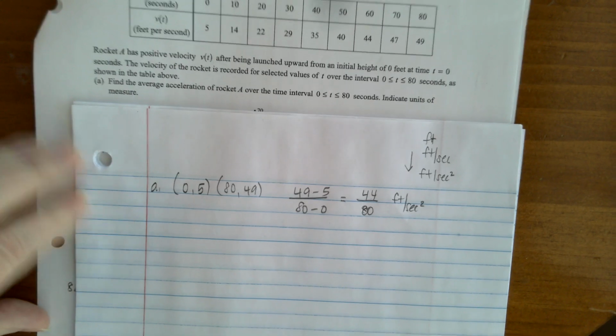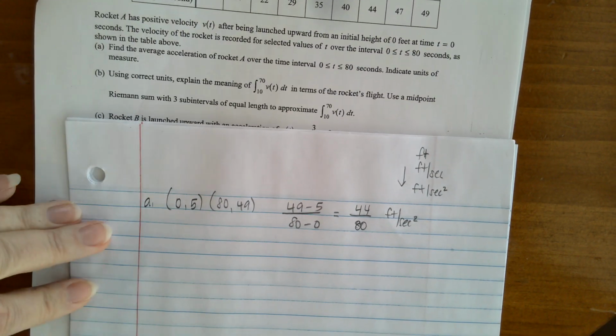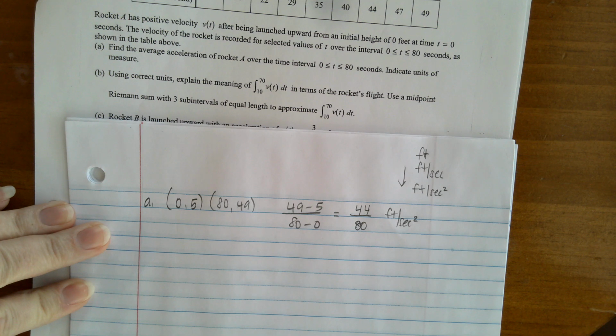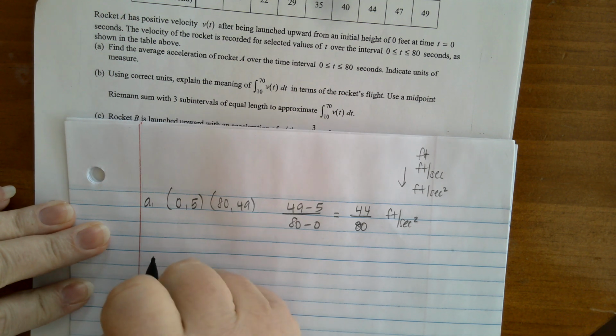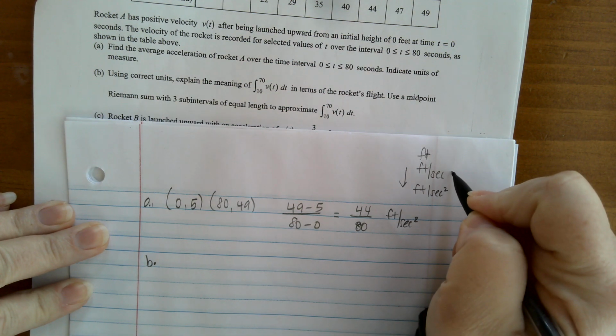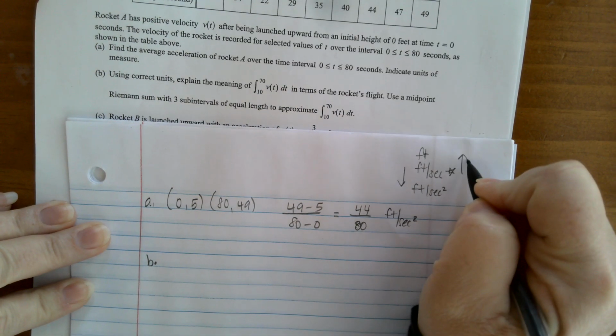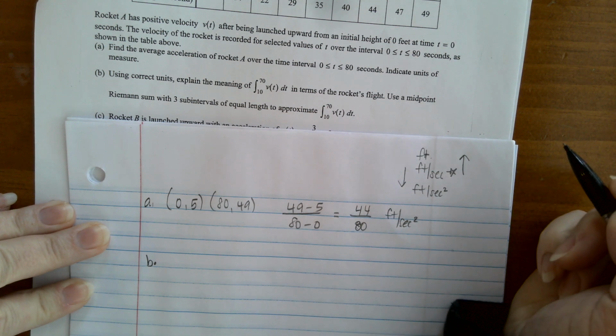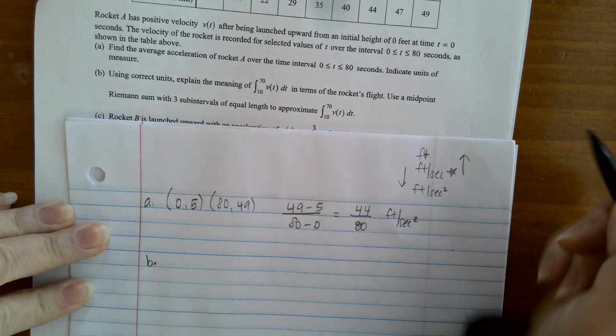Okay? All right, part B says, using the correct units, explain the meaning of the integral from 10 to 70 of v of t. Okay, well, think about it. You're right here, and you're going to integrate, so you're going up. So you're going to end up with feet. Well, if you're ending up with feet, that's going to be the distance.